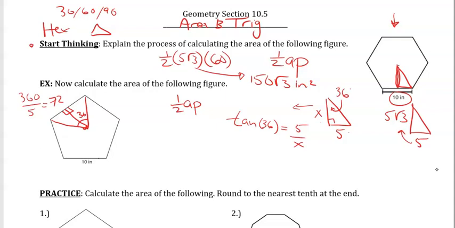And you need to remember how to solve an equation that has trig in it. Remember, we always multiply by the denominator. So now we have x times tan of 36 equals 5. And then I can divide both sides by tan of 36. So you get x equals 5 divided by tan of 36.